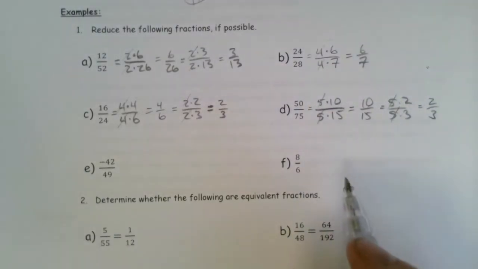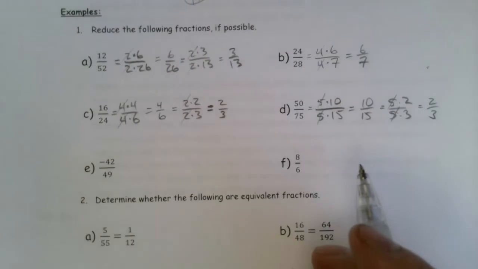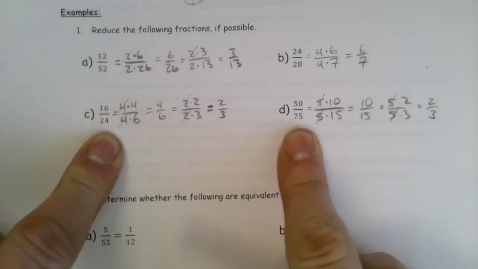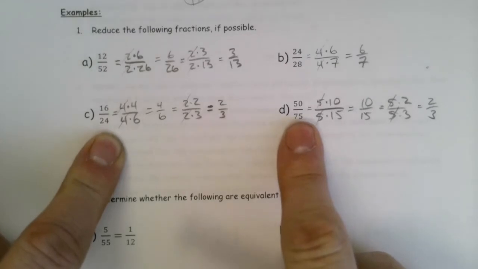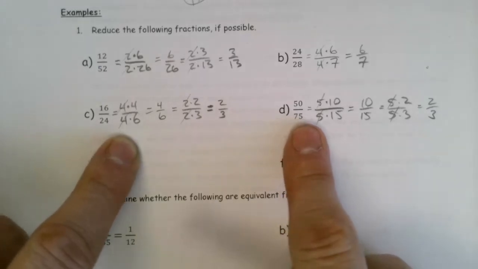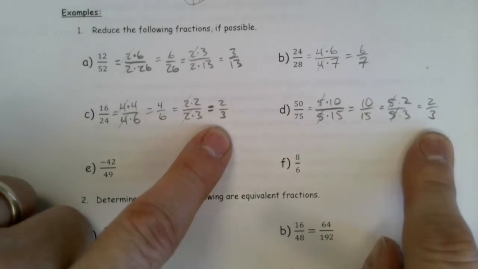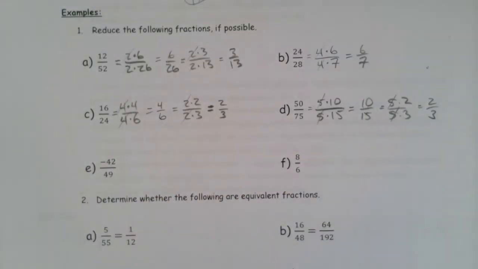Now, and this is kind of what I was talking about before here. Like, did you know off the top of your head that 16 over 24 and 50 over 75 were actually the same thing? Probably not. But they both reduce down to the same small fraction. It's when I've got it reduced that that relationship becomes clear.